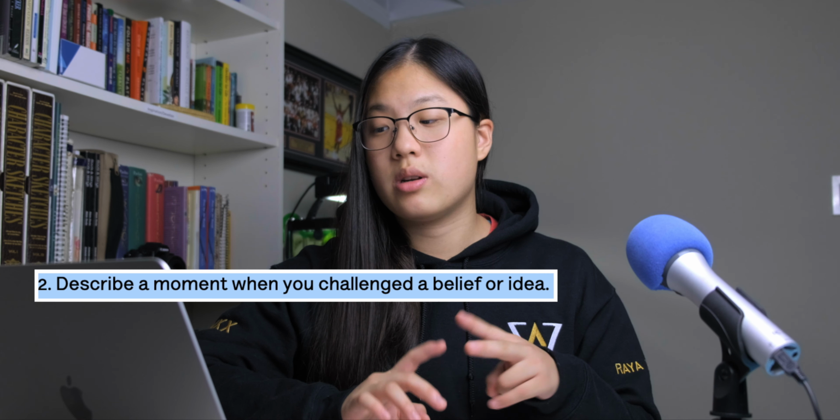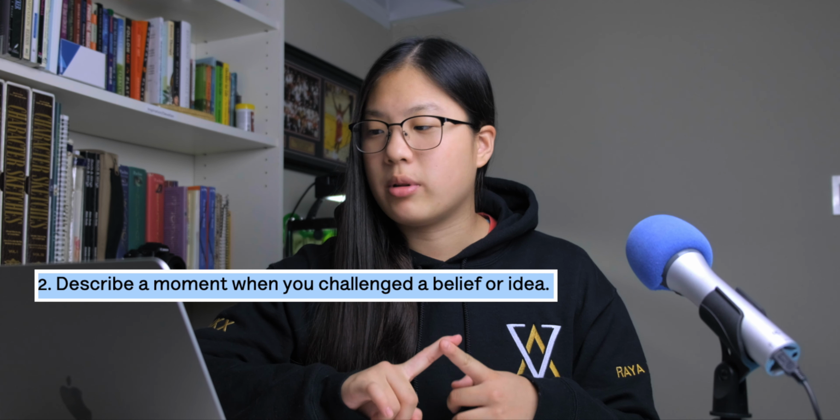So I chose number 2, describe a moment when you challenged a belief or idea, because I thought that it had the most potential. Potential meaning it was more general, also known as vague, so I'd be able to have more options available to me to kind of pull out and weave together a more compelling and comprehensive essay. It's kind of like you can fit the other 3 questions into this one big umbrella of question 2, so that's why I chose that.